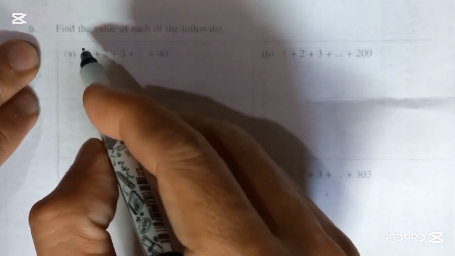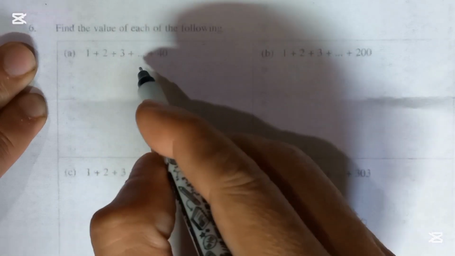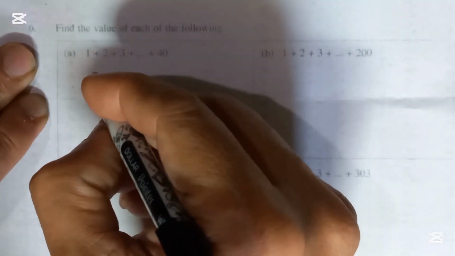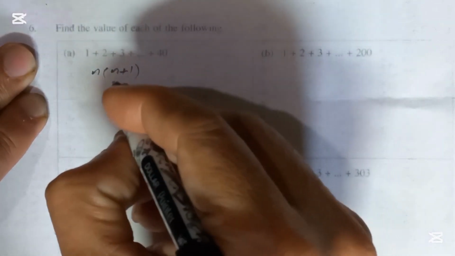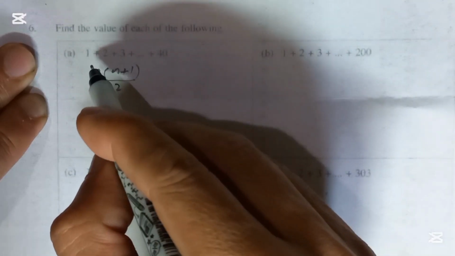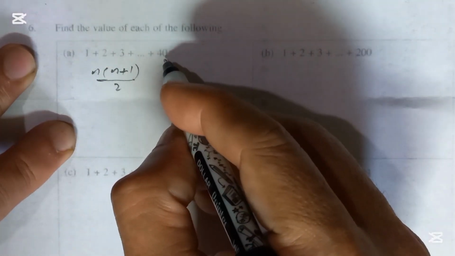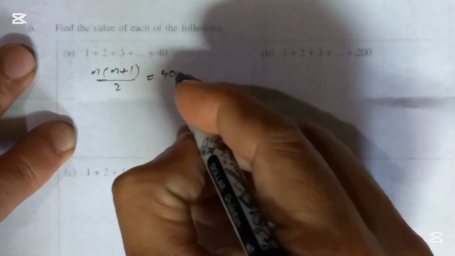The statement of the question is: find the value of each of the following. So remember, whenever there comes the sum of the natural numbers starting from 1 up to so on, you can use the formula n into n plus 1 whole divided by 2. This is the formula that can be used for the natural numbers starting from 1 up to so on. Here n is the number of terms. You can see the number of terms is 40, so 40 will be placed in place of n.